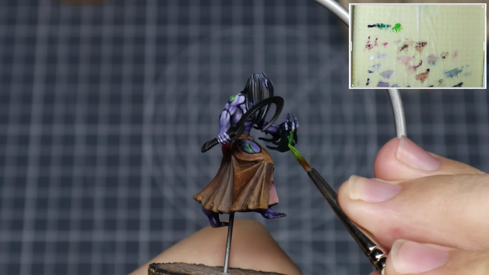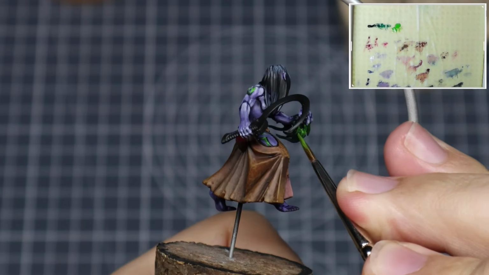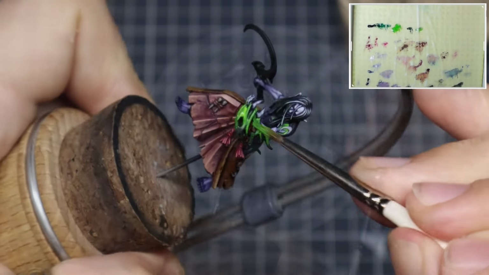Now I will take a couple of passes to build up a nice opaque and saturated color here. So just take your time with it. Don't apply your paint super thick. Patience is key whenever you're doing things like this.